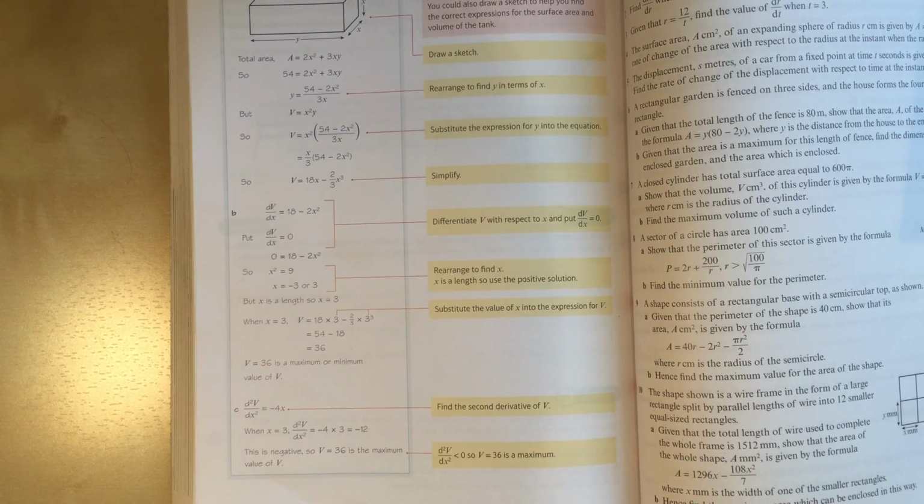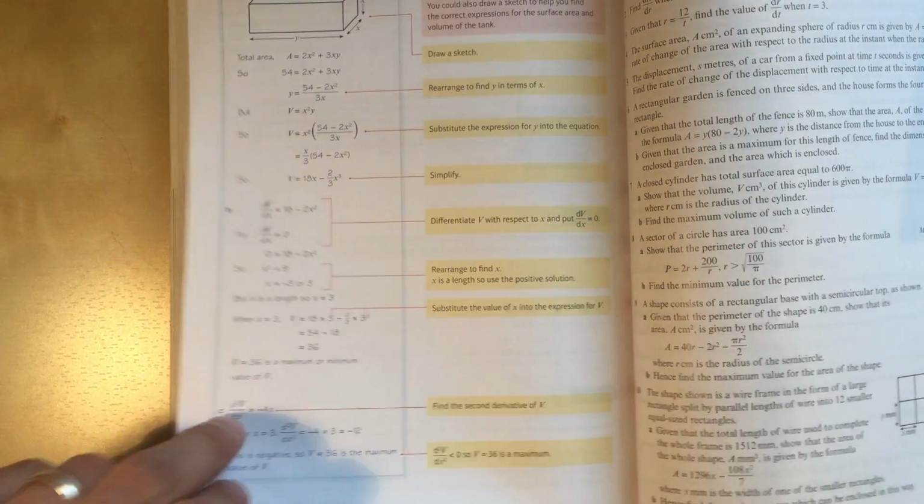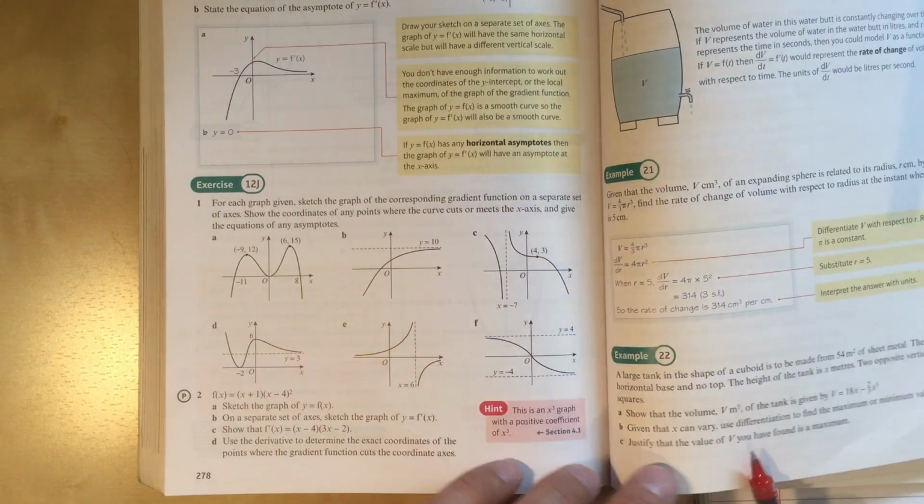So the intuition as to what's going on in these questions, thinking about what dV by dx means, thinking about the rates of change of volume with respect to a length, is difficult to get your head round, but when it comes to the actual questions, what happens in this example is fairly typical.